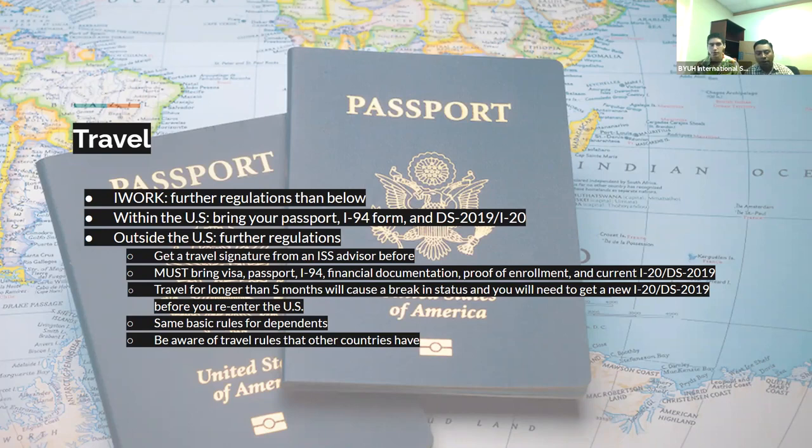And then if you're traveling with dependents, with your family, they generally have the same rules. They need to bring their visa, passport, and all that stuff as well. And if you're traveling to a different country other than your home country, then you want to make sure you know the rules that they have about traveling to their country.